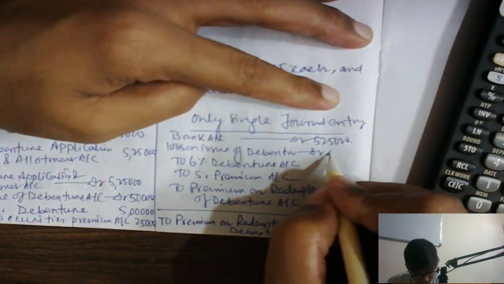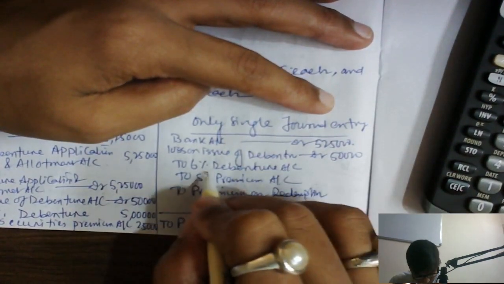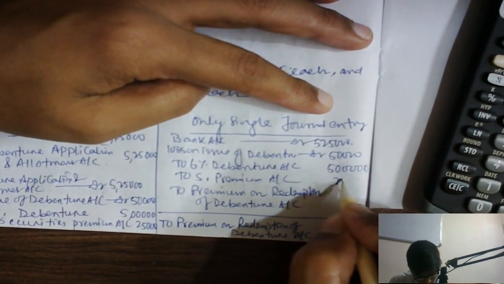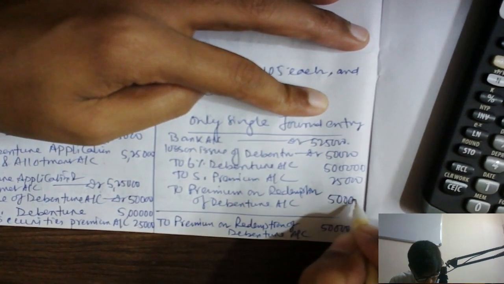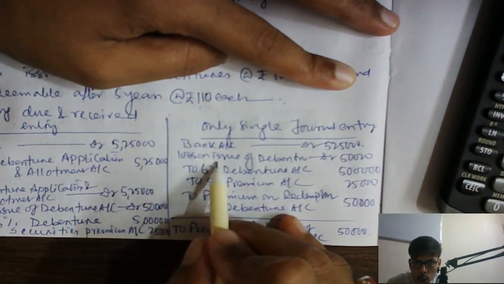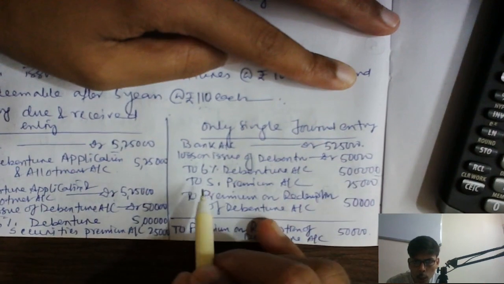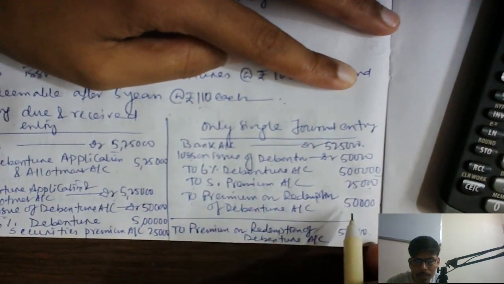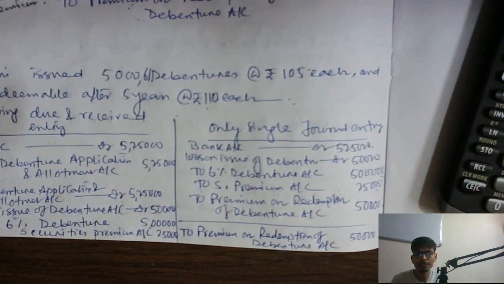Loss on issue of debenture is 50,000. We have already calculated that. And the capital amount is 5 lakh. Securities premium is your 25,000 and premium on redemption is your 50,000. It's matching. 5,25,000 bank, loss on issue of debenture 50,000, to 6% debenture 5 lakh, to securities premium 25,000, to premium on redemption of debenture 50,000. That is completed, sir. Done, sir.